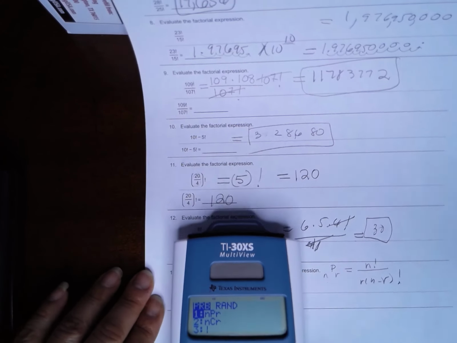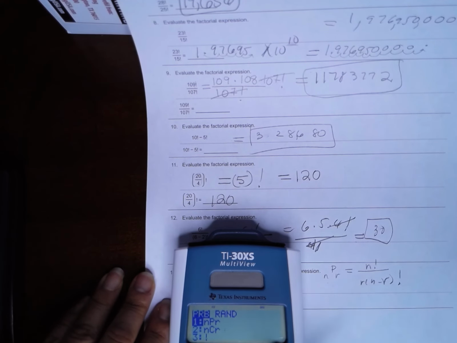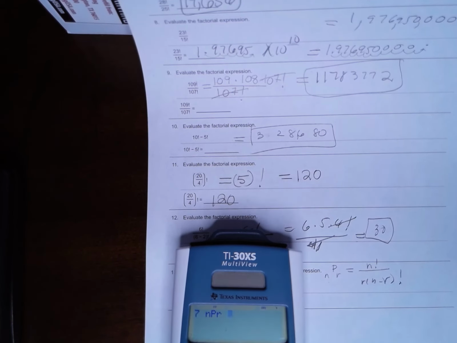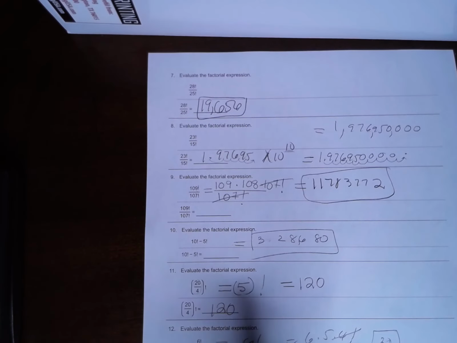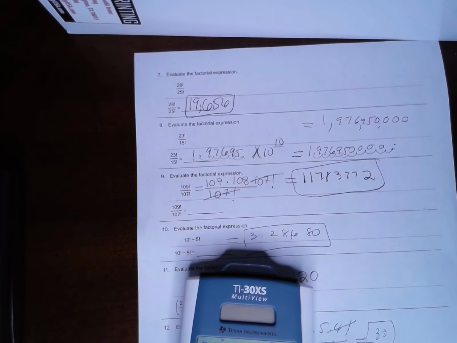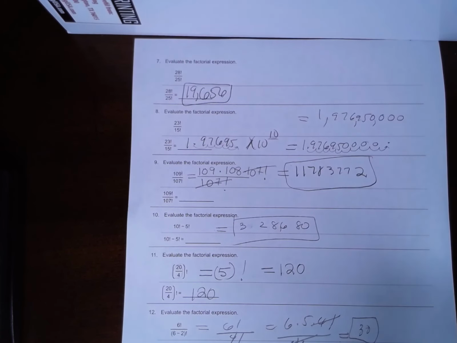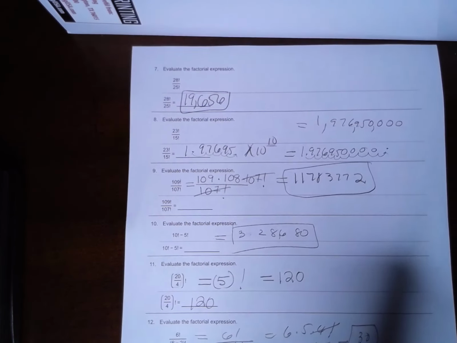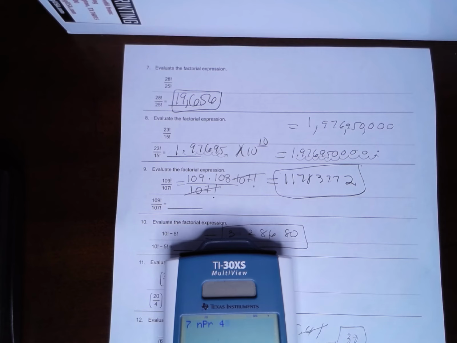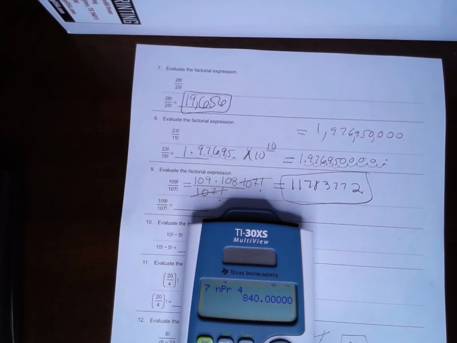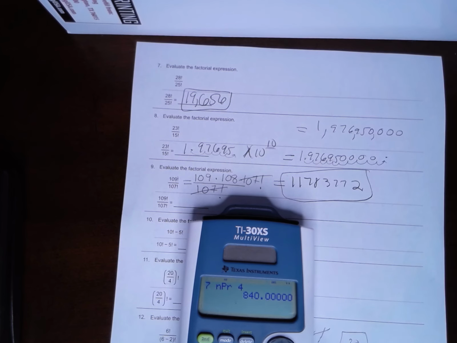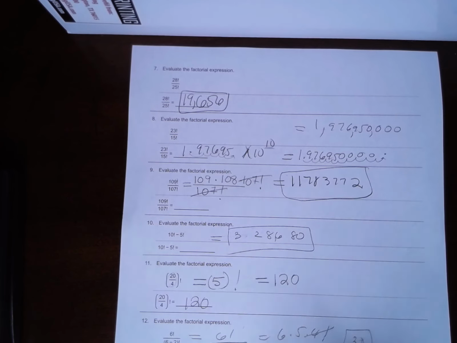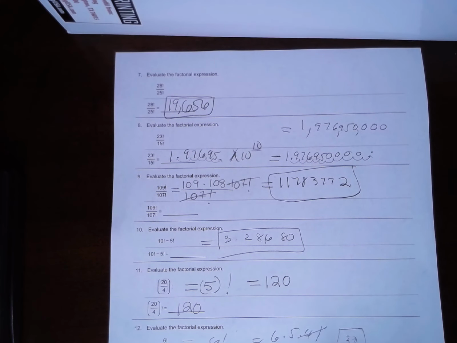And then you're going to press PRB, and the one that is for permutation is the first one. So we have 7 nPr 4, enter. So 7 out of 7 you're choosing 4, and that is 840 on this one. 840 ways to choose that.